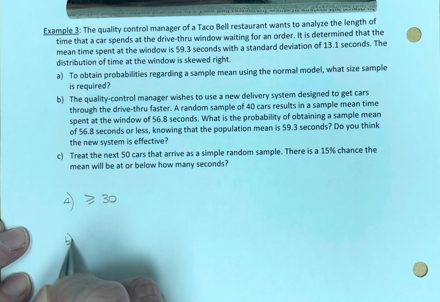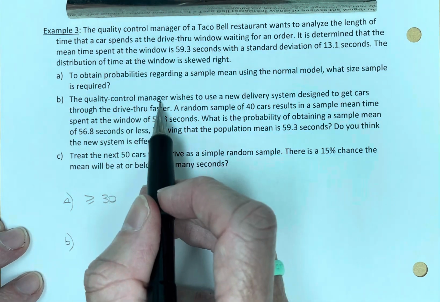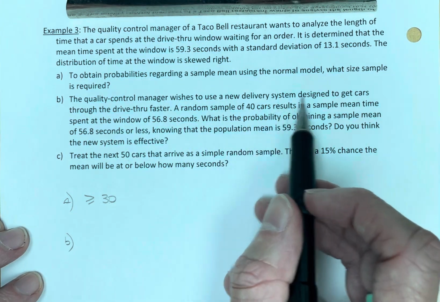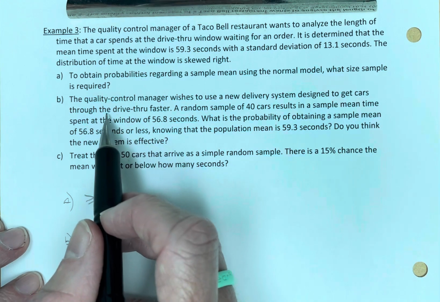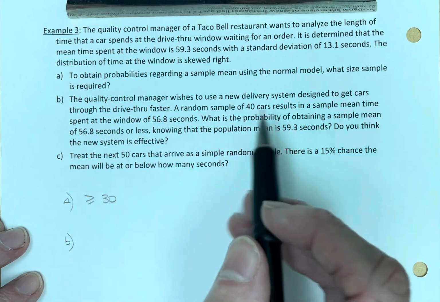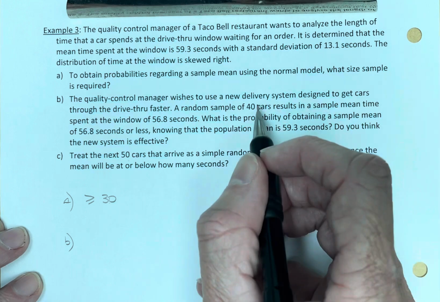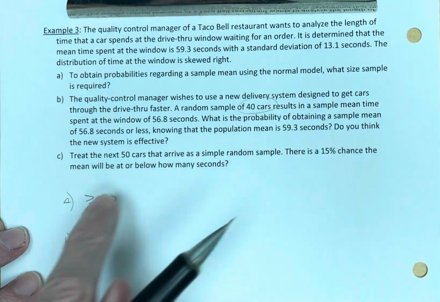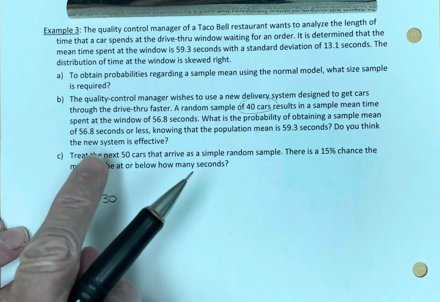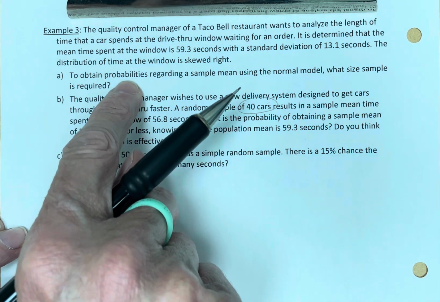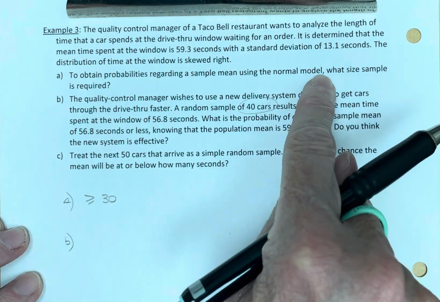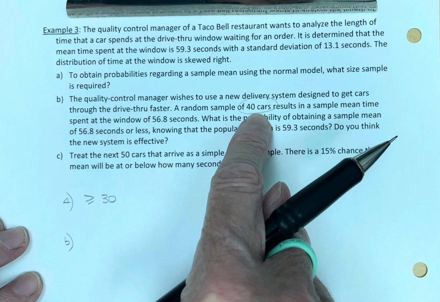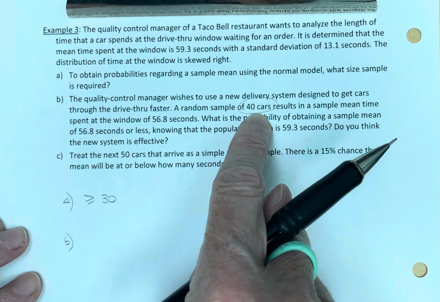Letter B. The quality control manager wishes to use a new delivery system designed to get cars through the drive-through faster. A random sample of 40 cars. Well, we're good. That's greater than or equal to 30. So we can now obtain probabilities using the normal model. We have a large enough sample size, reflecting the central limit theorem.